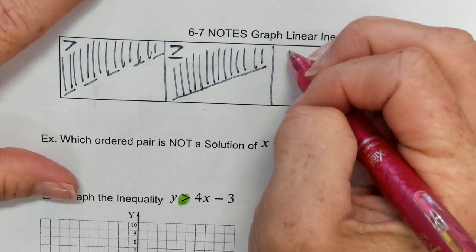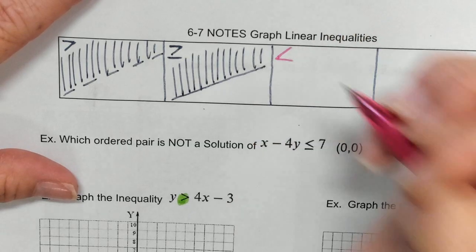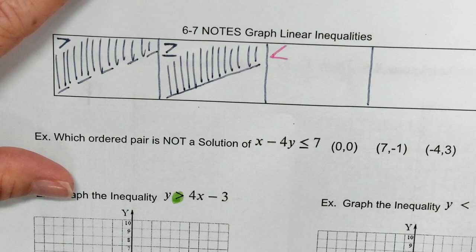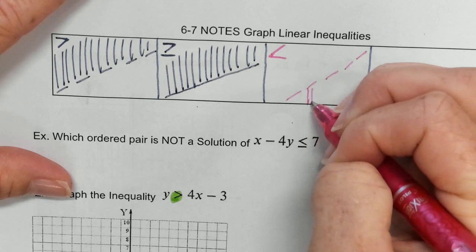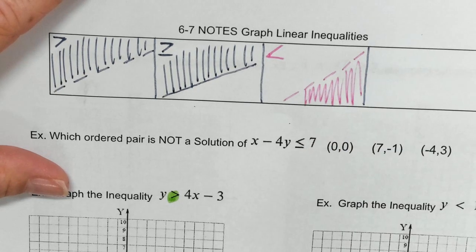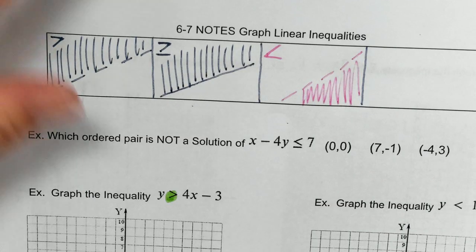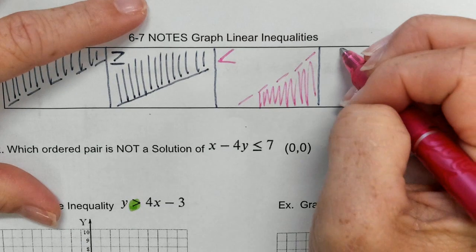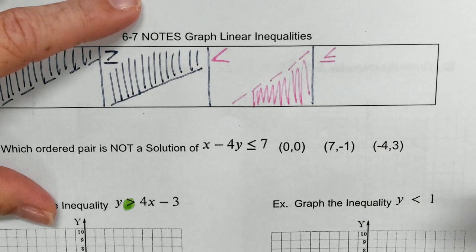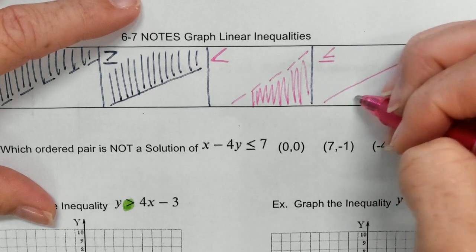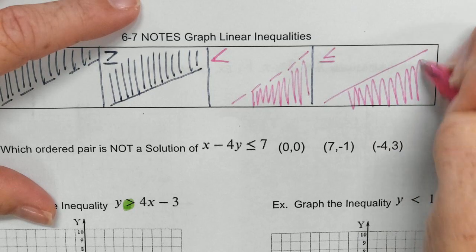If it's less than, what would it look like? A dashed line, and where would I shade? Below. And if it's less than or equal to, it would be what? A solid line, shaded below.